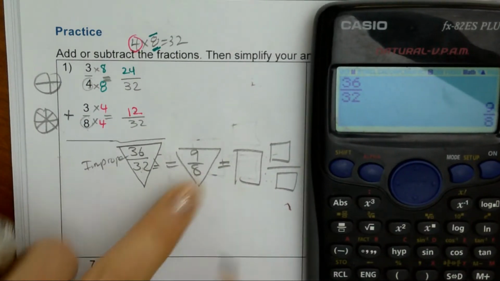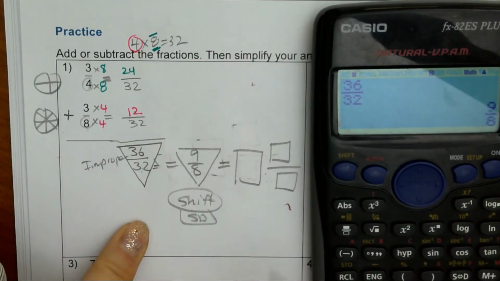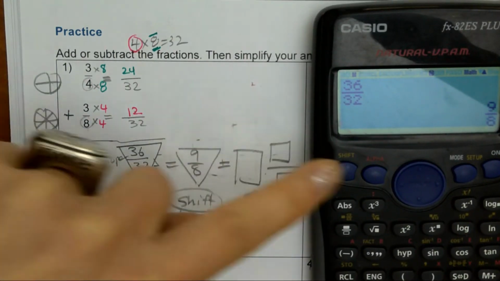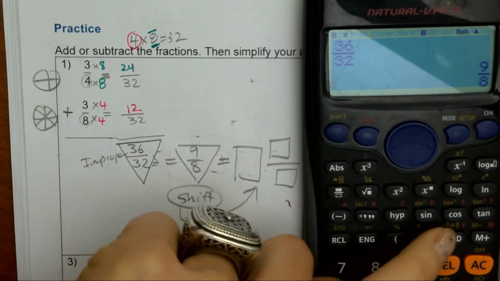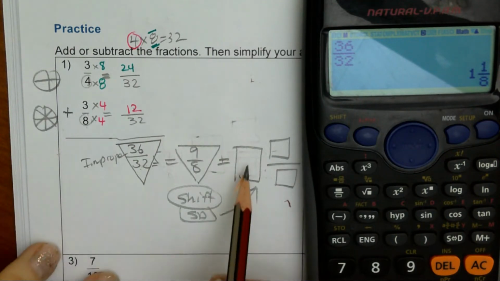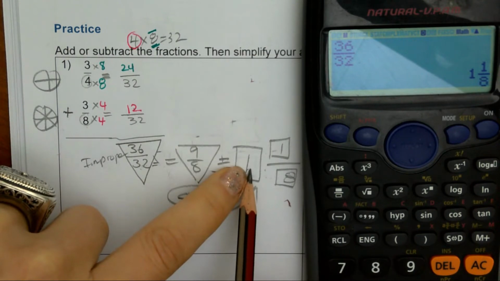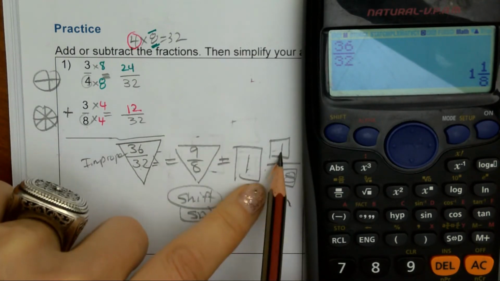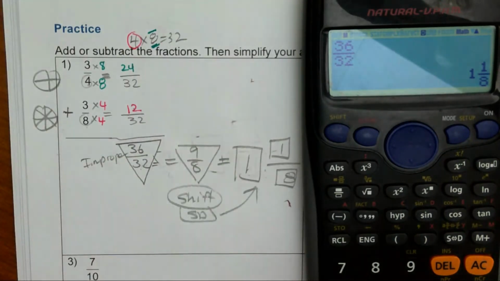So I have to go Shift, S-D, to get it here. So I hit the Shift button, and then I hit the S-D button, and it turns it into a mixed fraction. So 1 and 1 over 8. So that means I have one whole cake, and then I have a plate with one more slice on it. So I really only have one cake and a little bit.